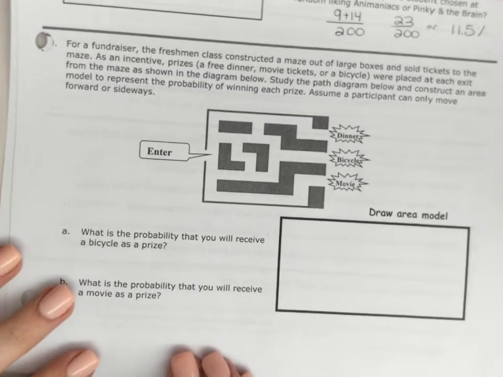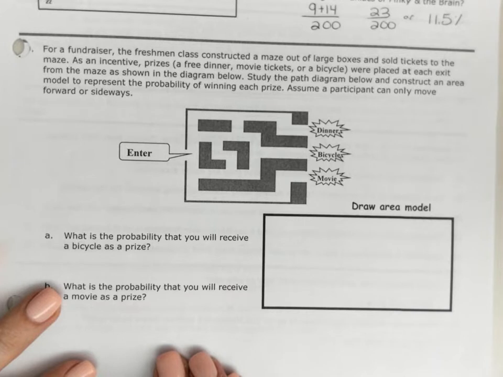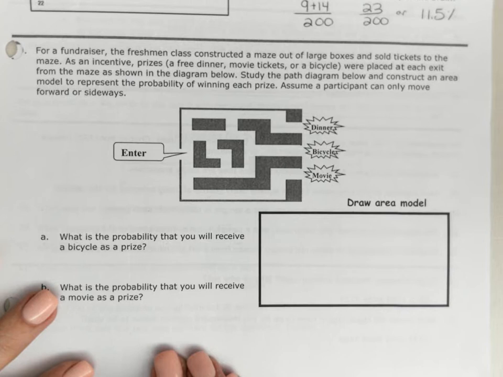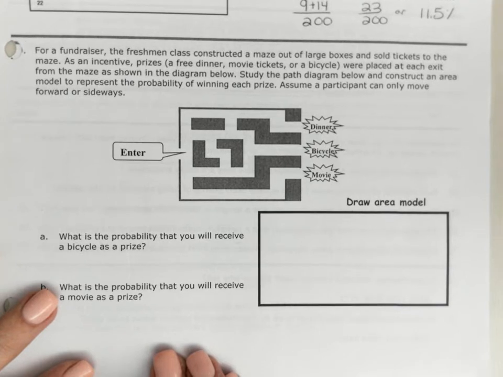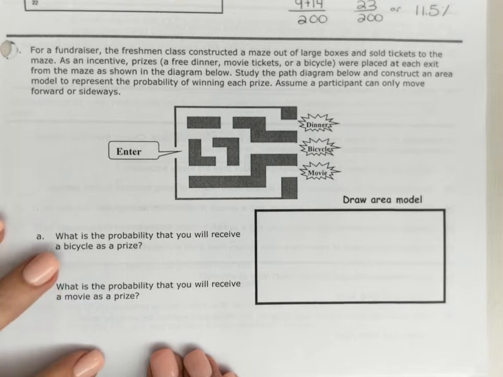For a fundraiser, the freshman class constructed a maze out of a large box and sold tickets to the maze. As an incentive, prizes, a free dinner, movie tickets, or a bicycle were placed at each exit from the maze as shown in the diagram below. Study the path diagram below and construct an area model to represent the probability of winning each prize. Assume a participant can only move forward or sideways.